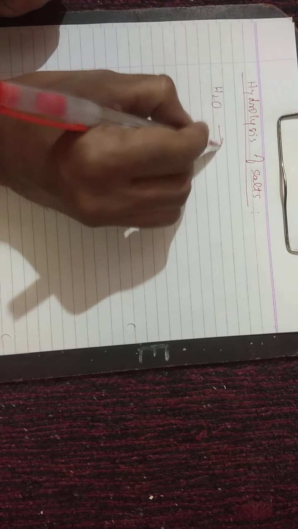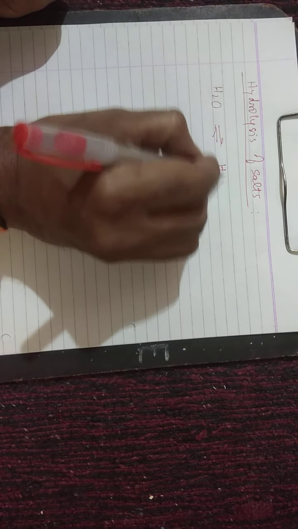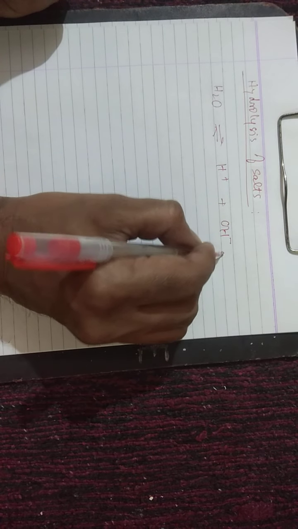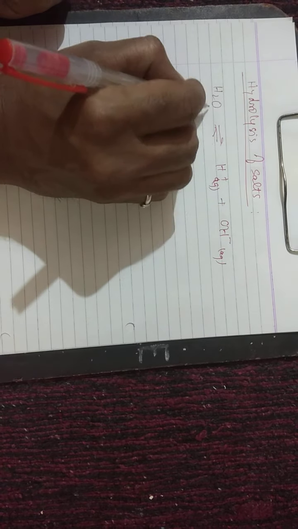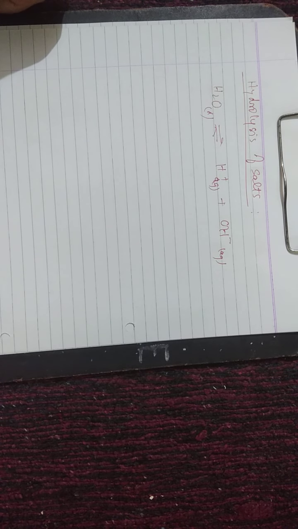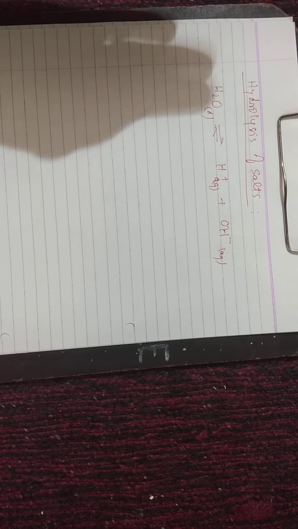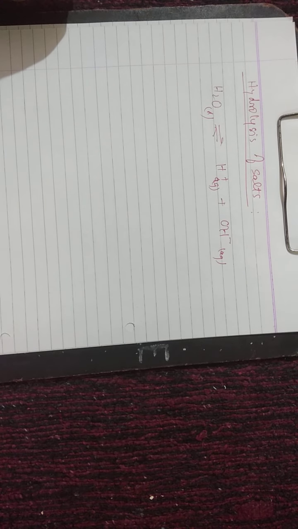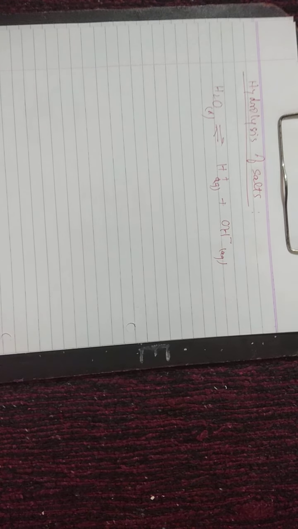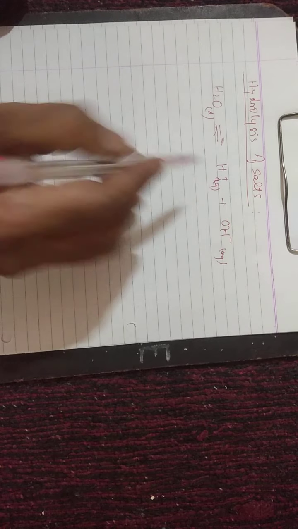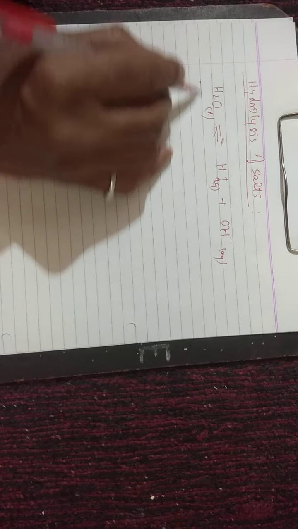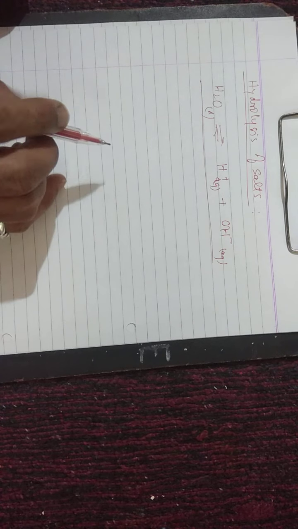The autoionization of water: pure water ionizes as H plus and OH minus ions. H2O ionizes to give H plus and OH minus ions. In pure water, some of the molecules dissociate or ionize to give H plus and OH minus ions. This is the equilibrium that exists in the case of pure water.